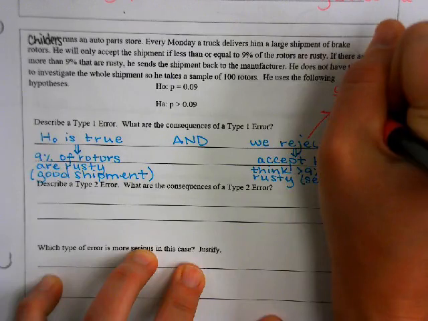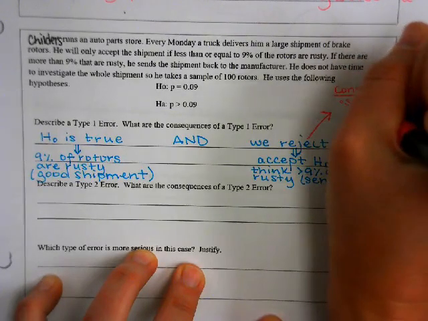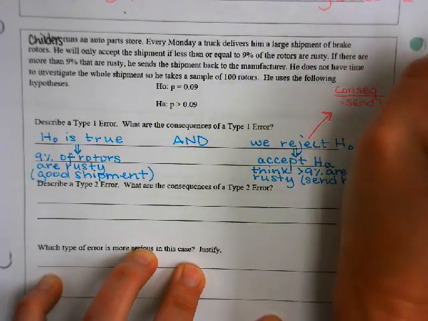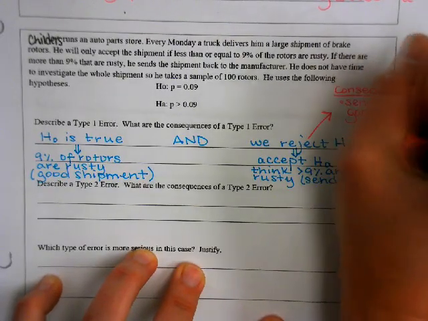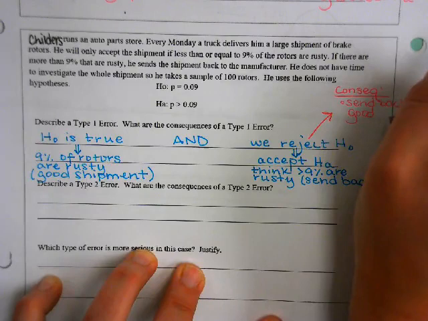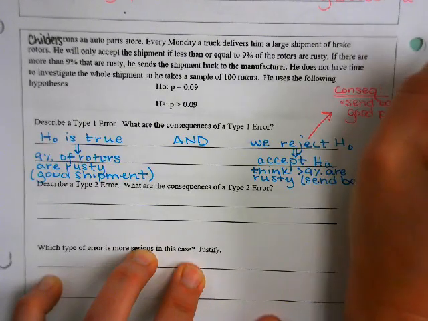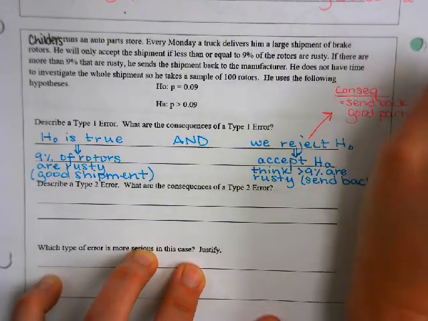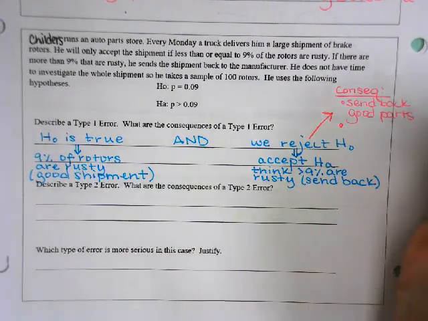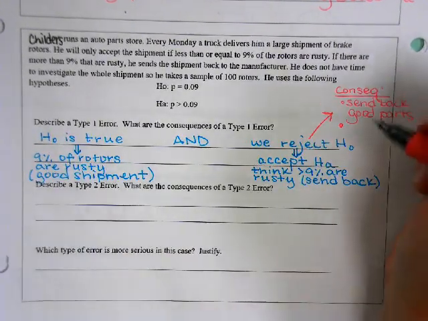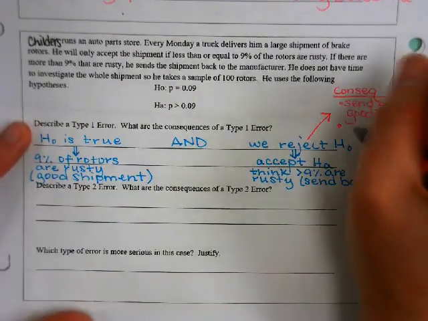Any other consequences you can think of? You have to wait to get another shipment. Yeah, so if he's out of rotors and then he sends back a good shipment, he could end up losing money because he doesn't have any on the shelf.